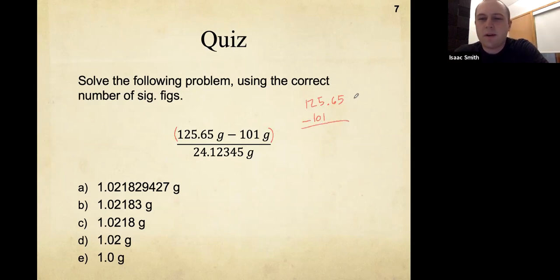So before we do the math, let's look at the number of decimal places. So the top number here is significant to 2 decimal places. The bottom number is significant to 0 decimal places, okay?